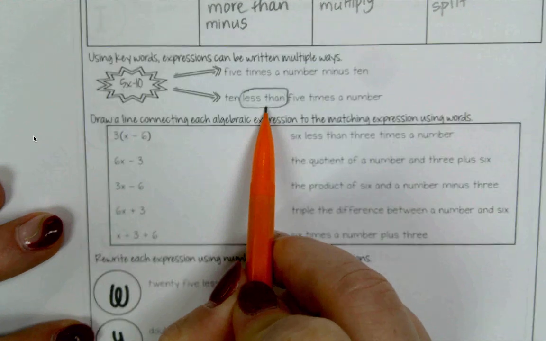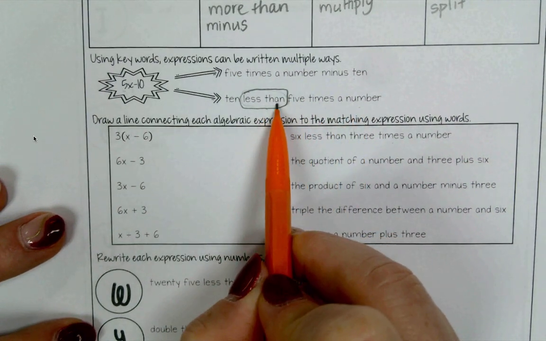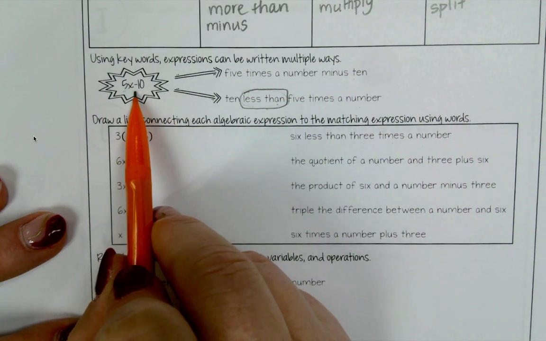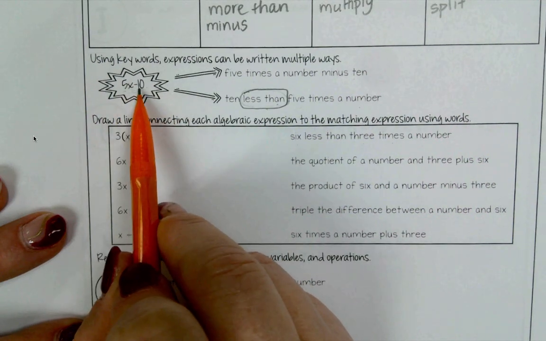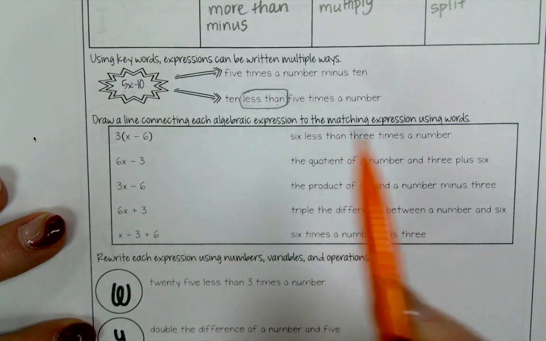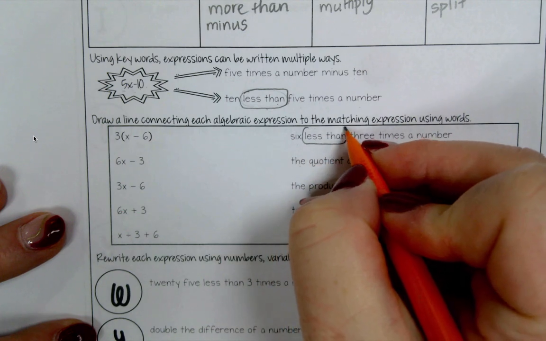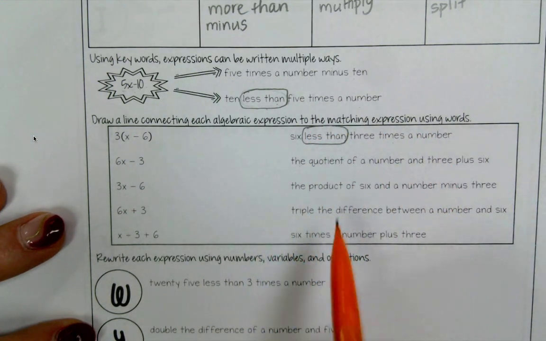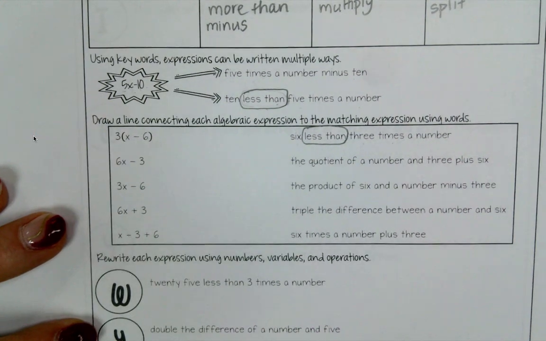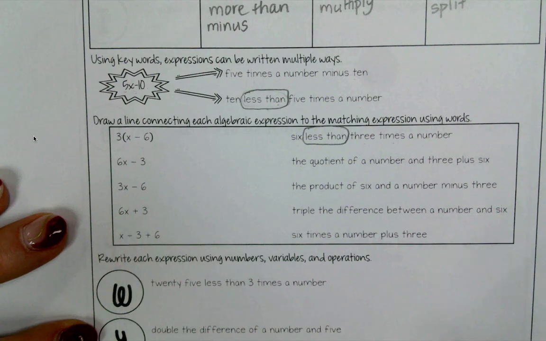10 less than 5 times a number. So less than means subtract, but if you see in my expression here, we switched it. 10 came first, but it was less than 5 times a number. So 6 less than, I'm just going to circle this. 6 less than. So something minus 6. Something minus 6. And if you go and look, there is a minus 6 and a minus 6.